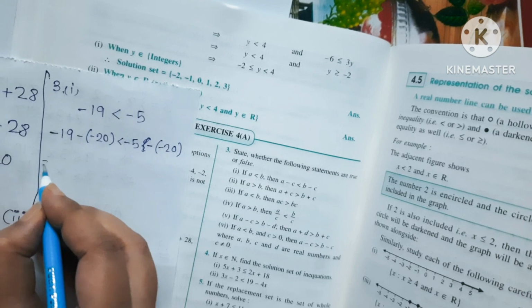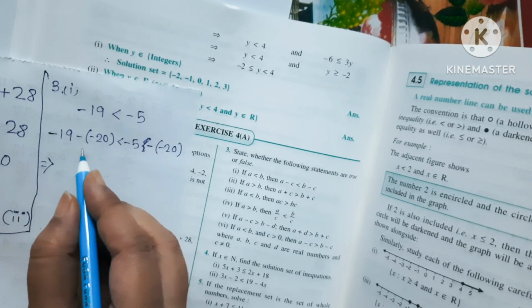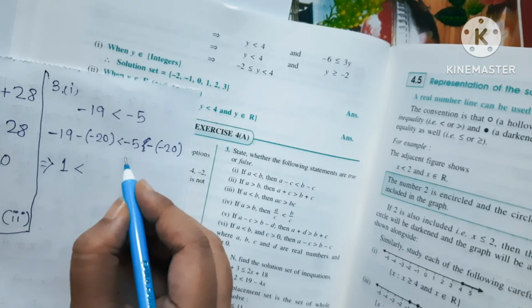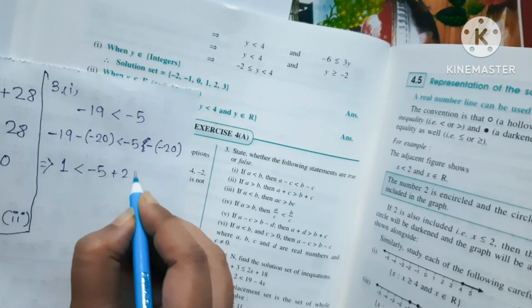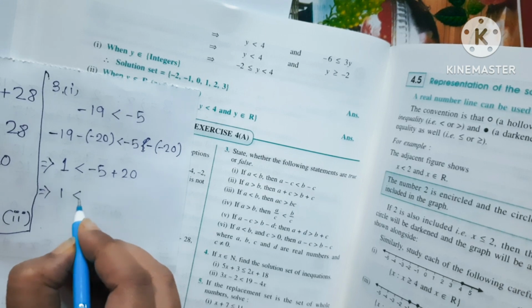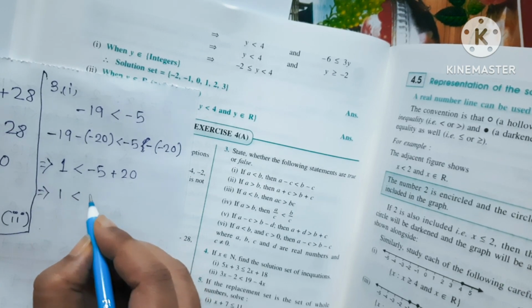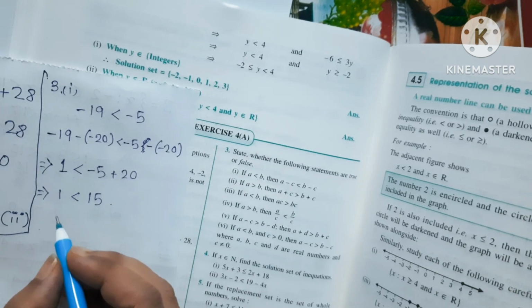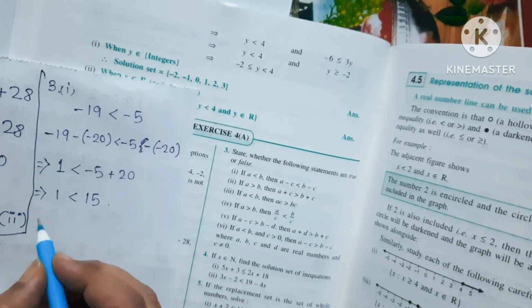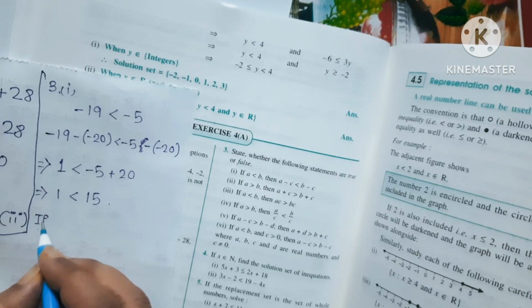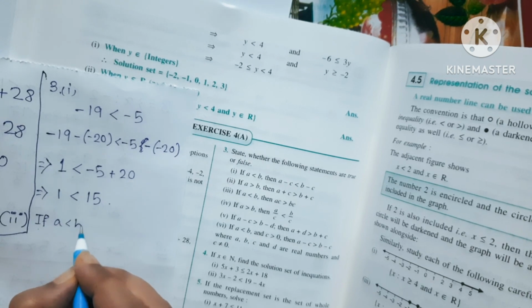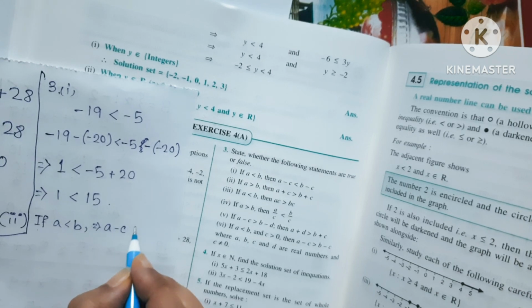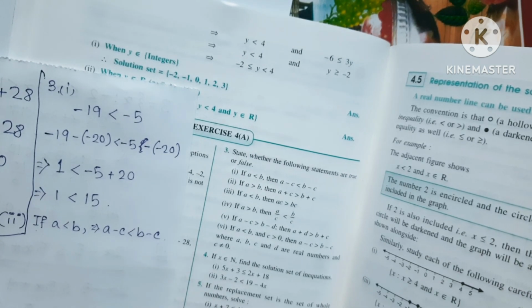So what you will get: this will be 1, and minus 5 plus 20 is 15, that means 1 is less than 15, that is true. And the first one is true. If A is less than B, then A minus C is less than B minus C, and that is true.